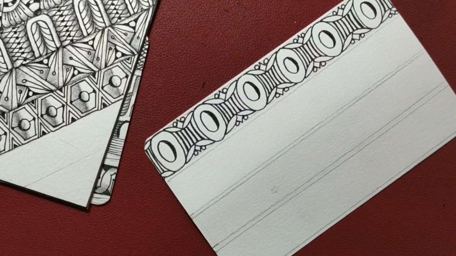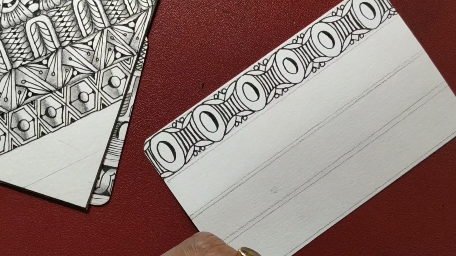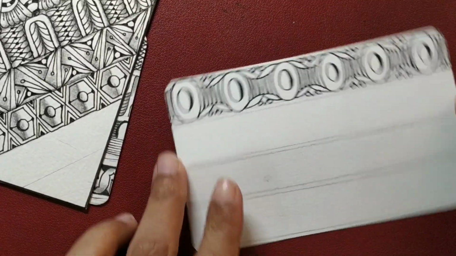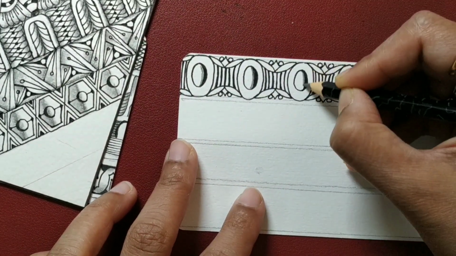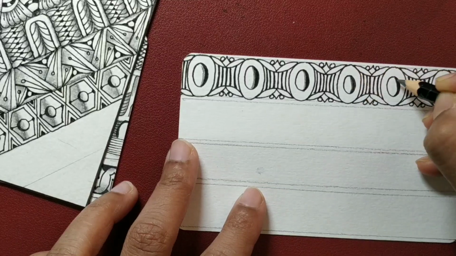So let's get to shading it first. I'm not going to get into too much shading, just one side in the inner orb and then on both sides of the border.